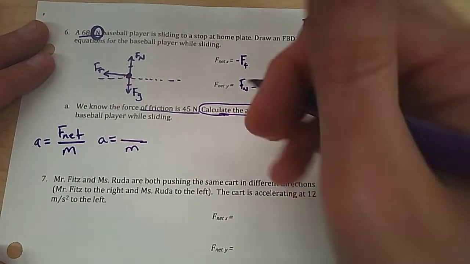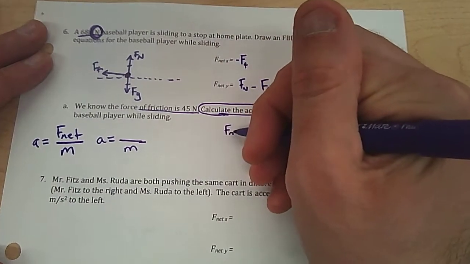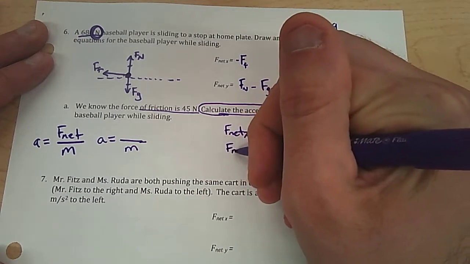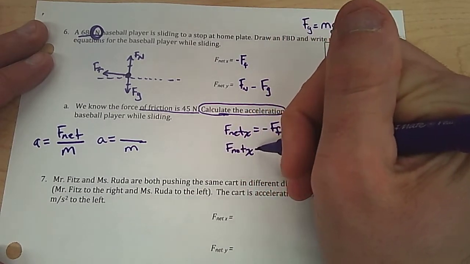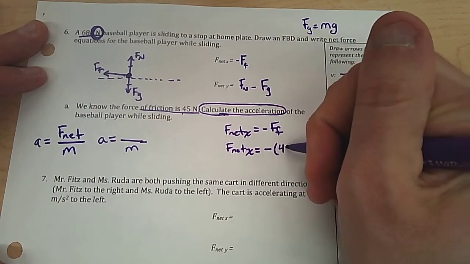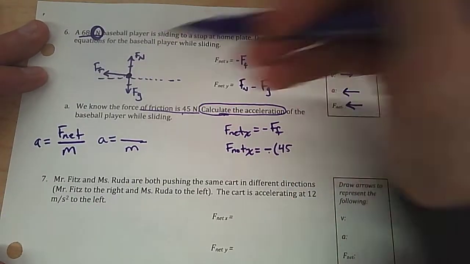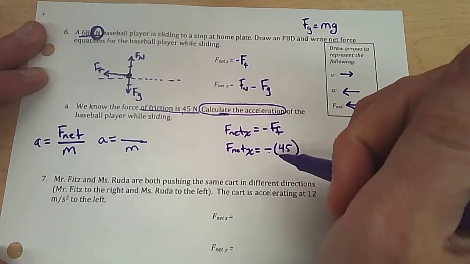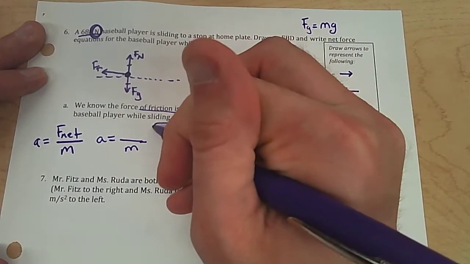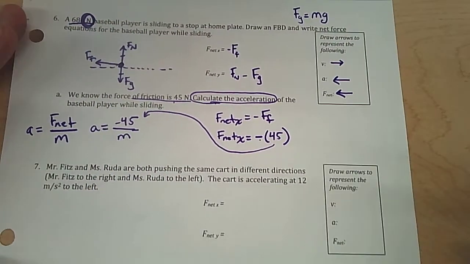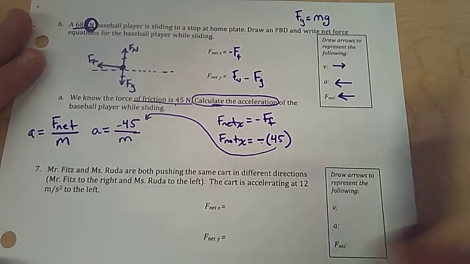Again, from before, my net force in my x direction is just equal to my force of friction. So F net x is equal to negative, and then my force of friction, 45 newtons. And again, that negative just says that my force of friction is going to the left. So I could take this number and plug it in right here, negative 45. But I need my mass if I'm going to find my acceleration.